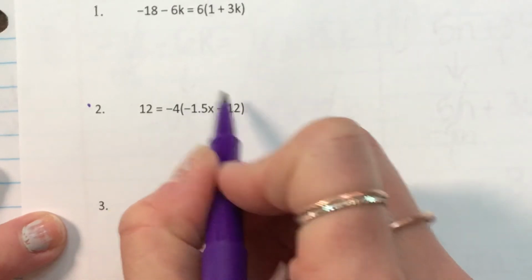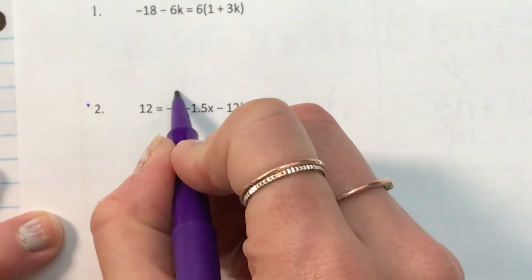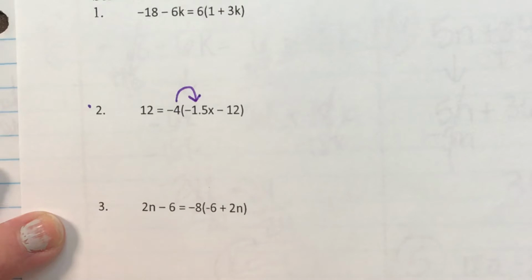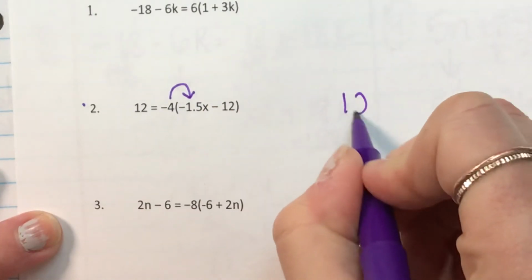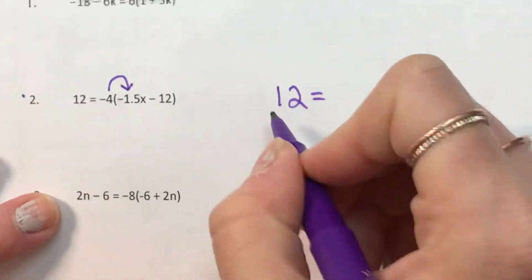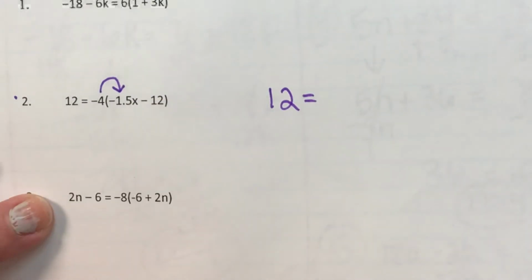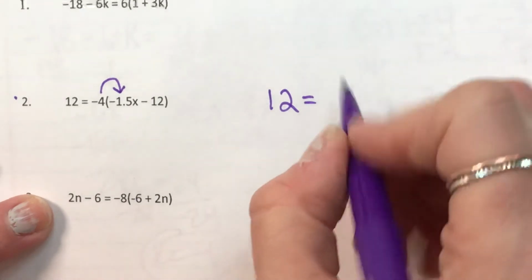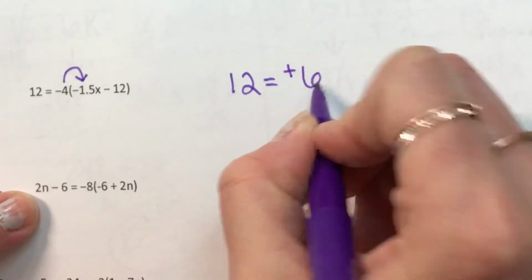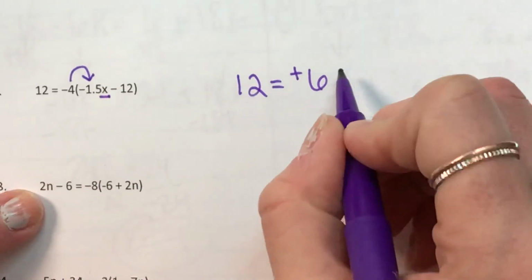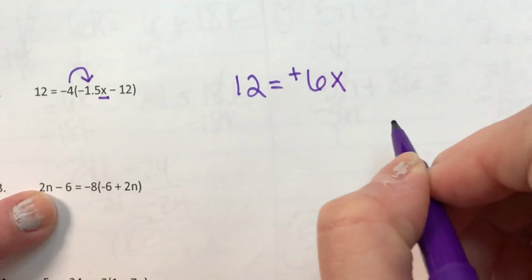We're going to simplify this down, and we're going to multiply negative 4 times everything. And I'm going to write it out to the side. I think that's where my problem is. Okay, so 12 equals, so negative 4 times negative 1.5 is positive 6. And if you want to put a little positive sign, you can. And that had a variable on it, so I need to make sure I bring that with it.